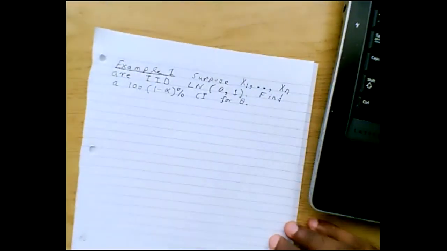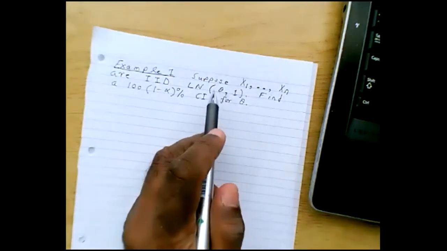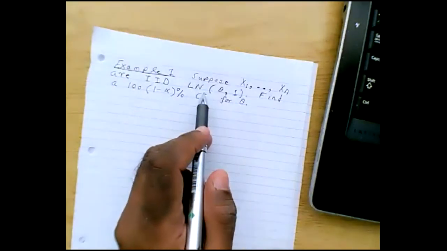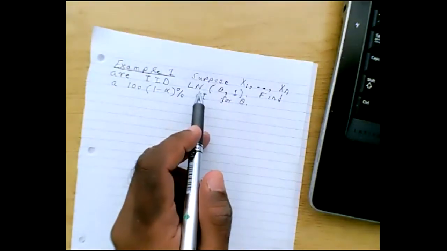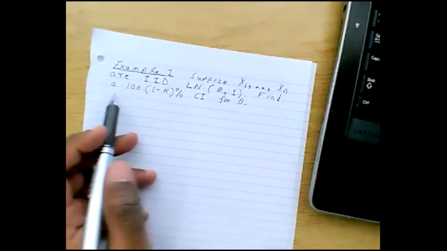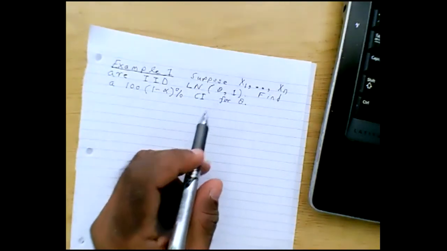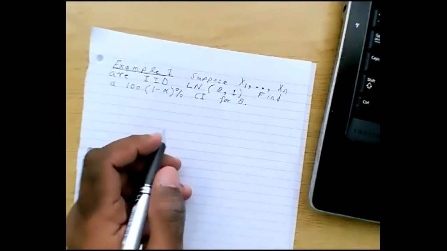Okay. So here you have a random sample from a log normal. You assume you know what log normal is, right? Log normal with parameters theta and 1. And the question is to find the 100 times 1 minus alpha confidence interval for theta, right?